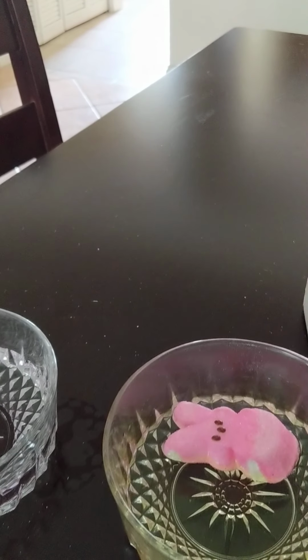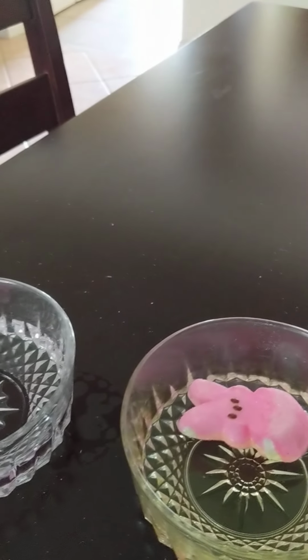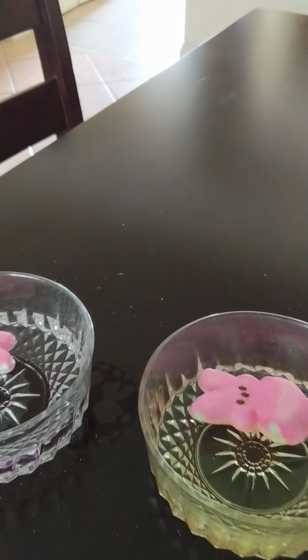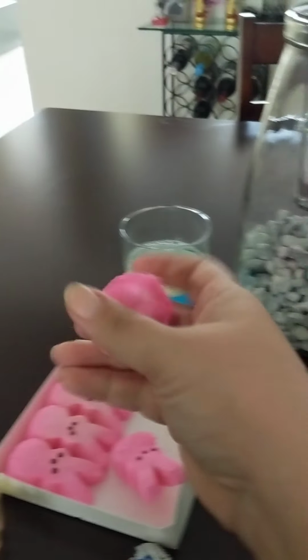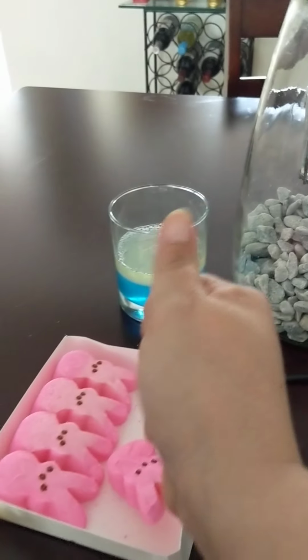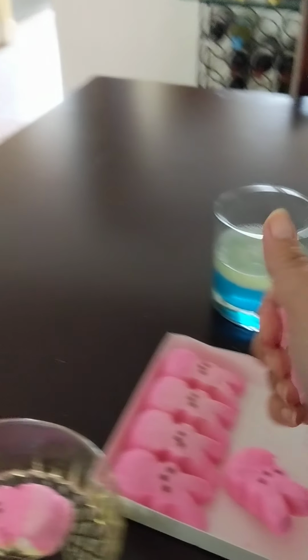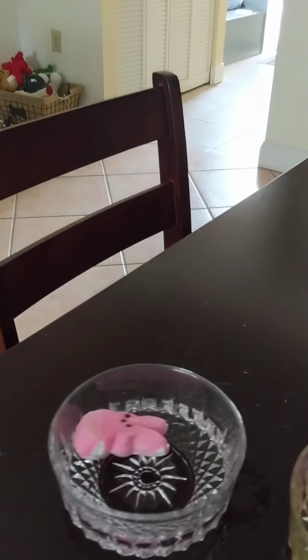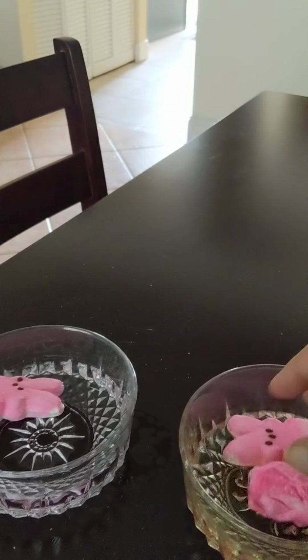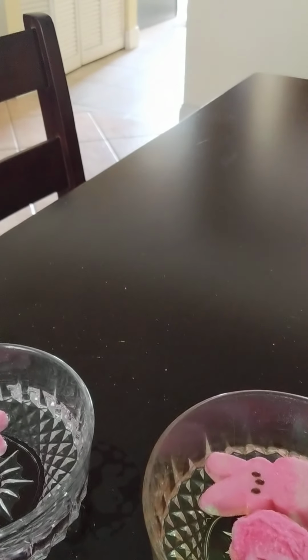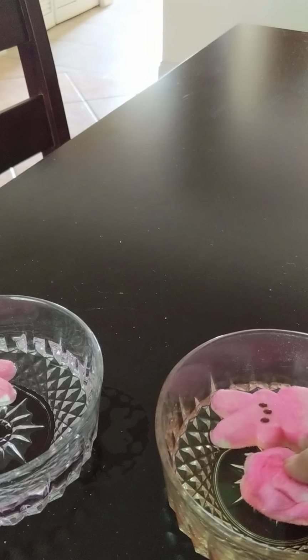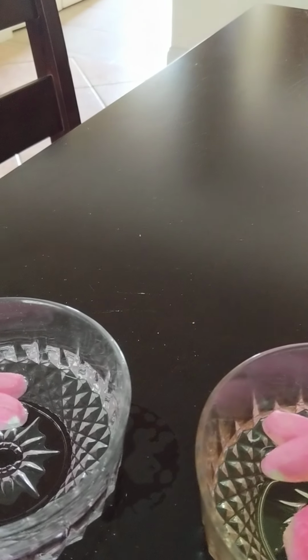Alright, now I'm going to try to get the air out of the marshmallow. This is what Tanaya did. Let's see if her experiment worked. Okay. He's going to sink. Yep, he sinks out. I don't have that much oil in there.